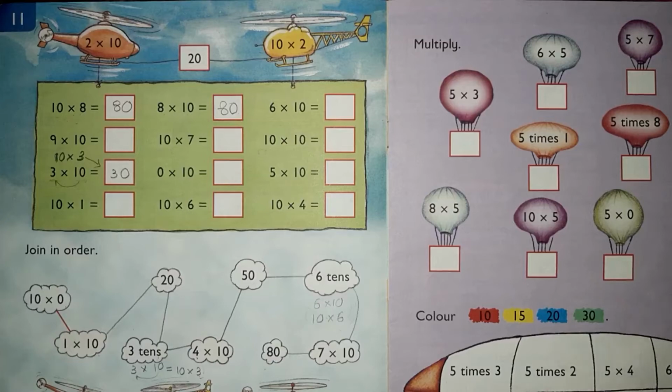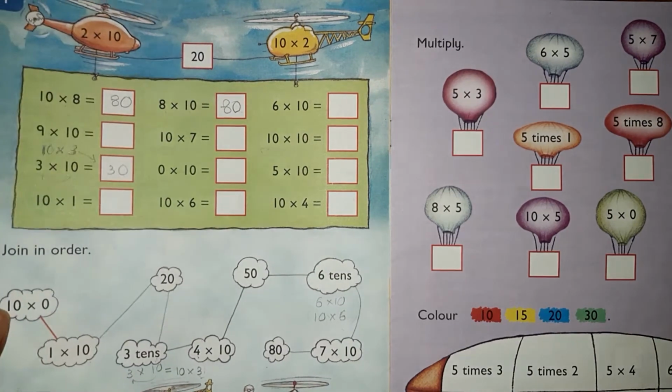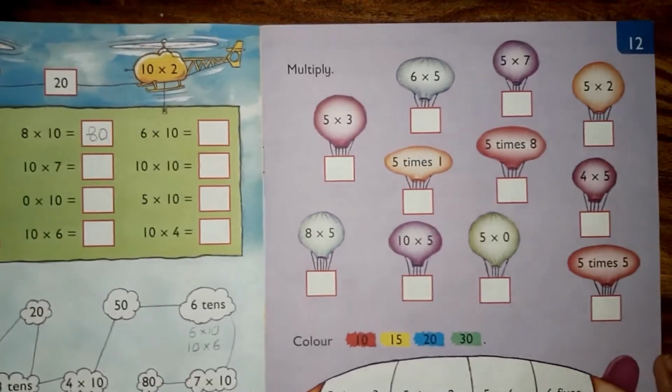Hello my dear children, today we are going to start a new lesson in multiplication, that is the 5 times table. What we did last time was the 10 times table and it was very easy. I hope you have done the activities up to page number 11. So today we are going to move to page number 12.